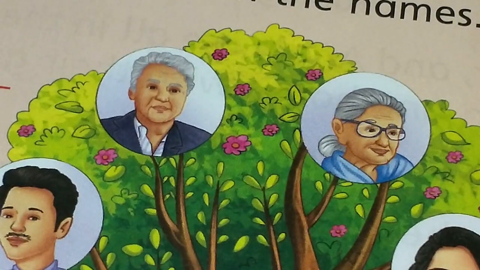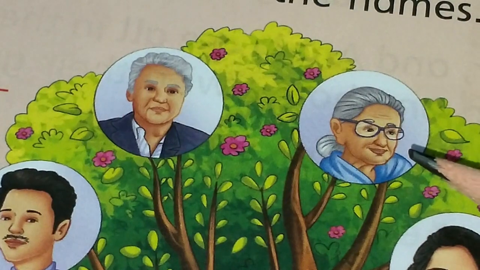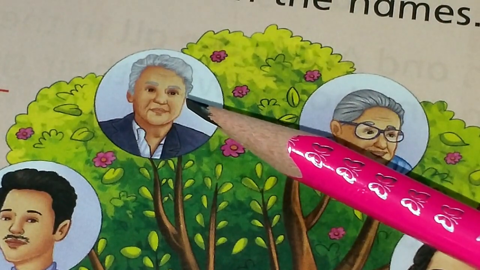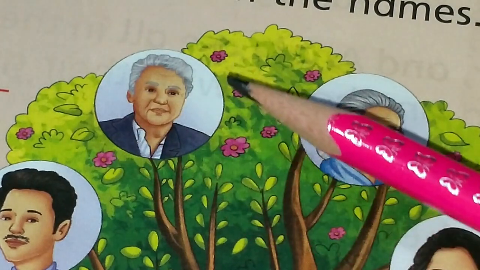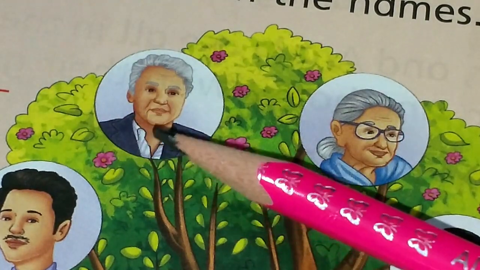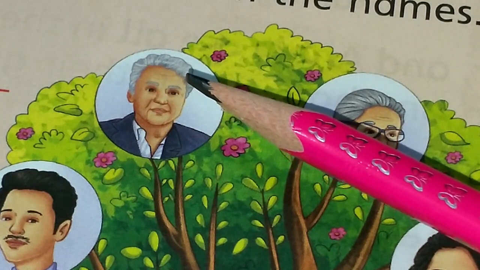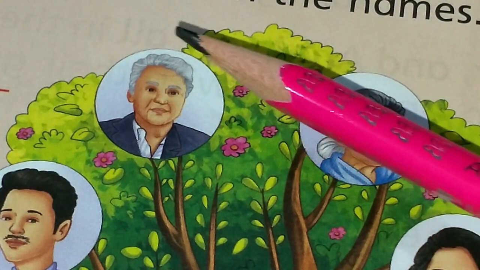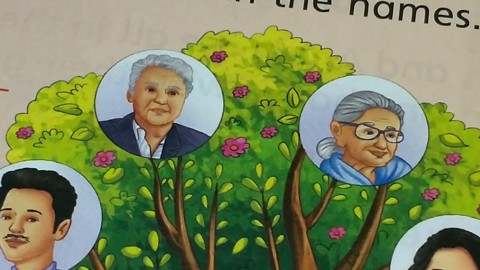Okay students, now you can see these two pictures. But first we will discuss about him. Who is he? Yes, he is the grandfather of Yasir. Very good. And what is his name?